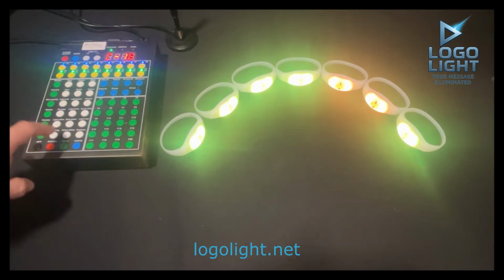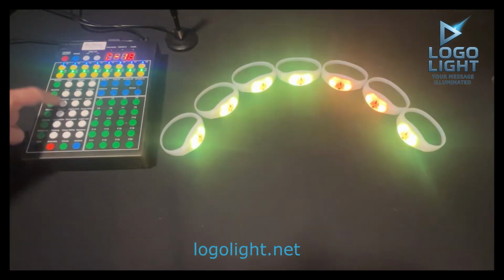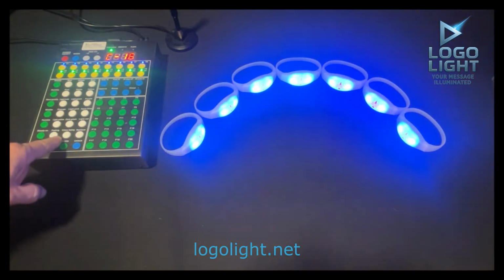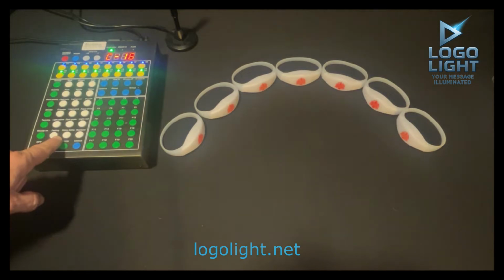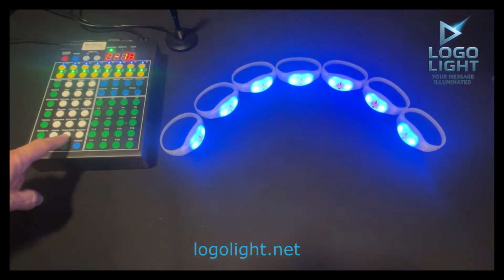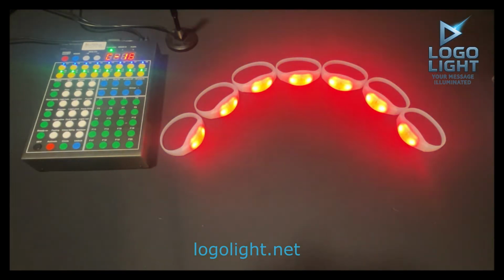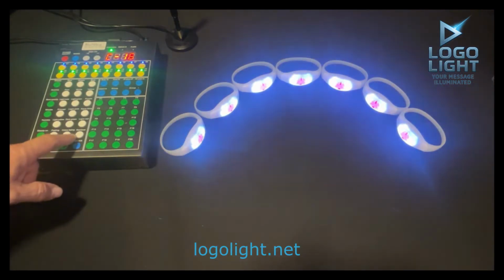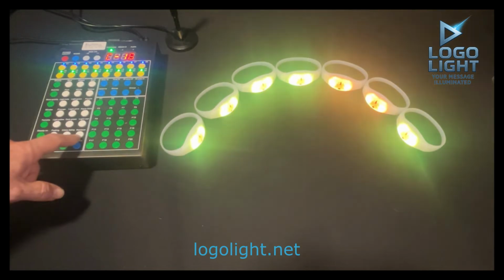Okay, there's a few other functions over here. I've got fading, so I can pick a color again, and then I pick the fading, and you see what's happening in all 7 zones. Now there's also color fading, and you'll see all 7 zones are doing the same thing, but they're going through all the different colors and fading through them.